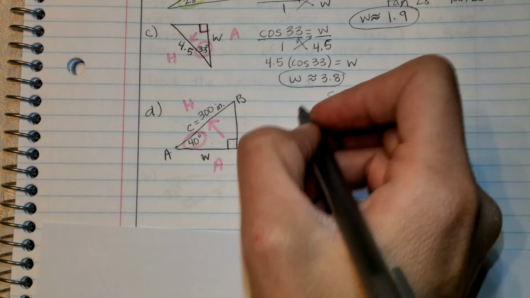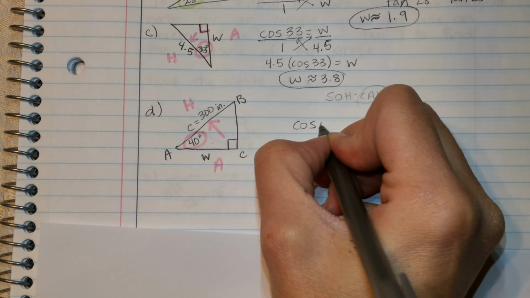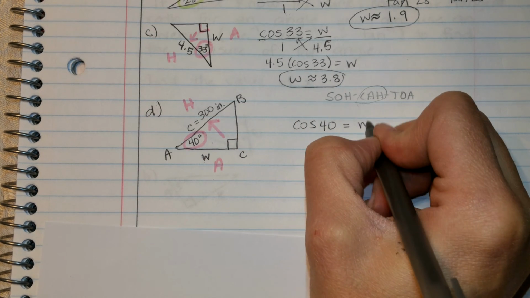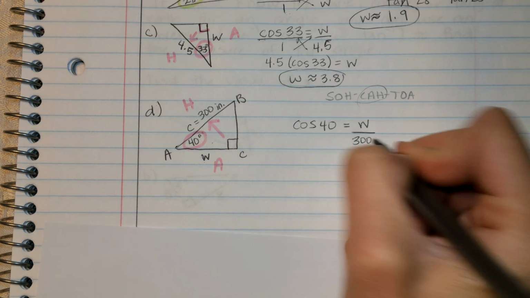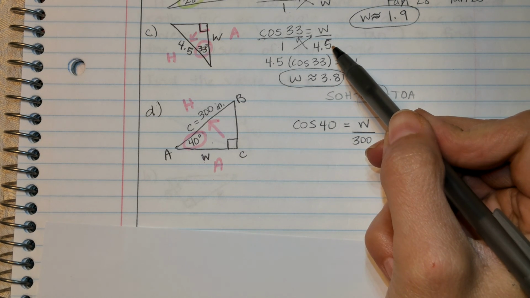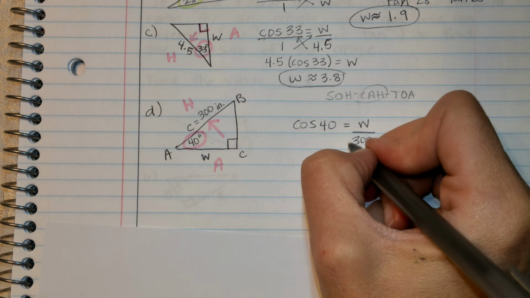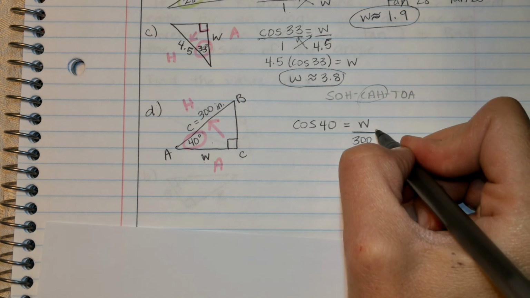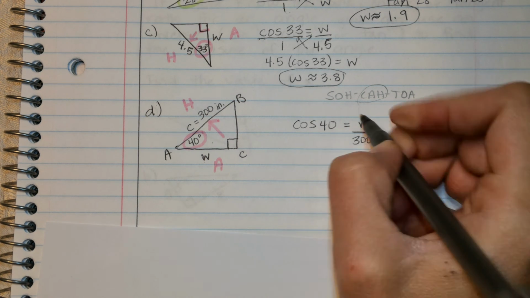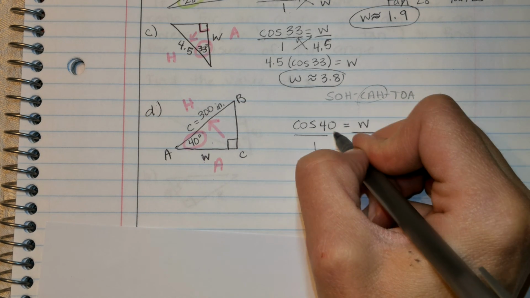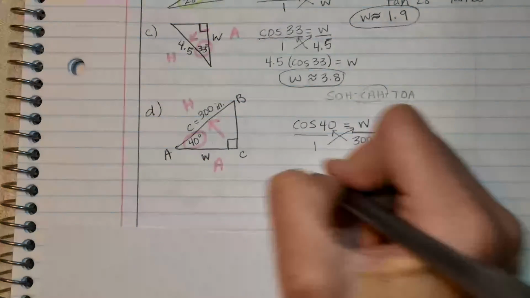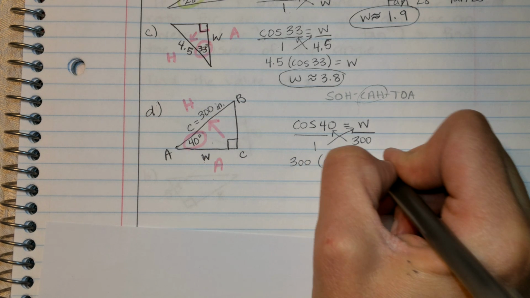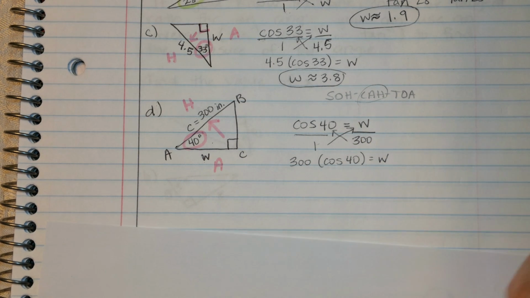So from here, I would just set it up. I would write cosine 40 equals A over H. A is my W. H is 300. It's just like that last one we did. Again, think about cross multiplying or multiplying by 300 on both sides so that it cancels. Whatever makes more sense to you. We did cross multiplying, so I'll just show that again. 300 times cosine 40 equals W. W times 1 is just W.